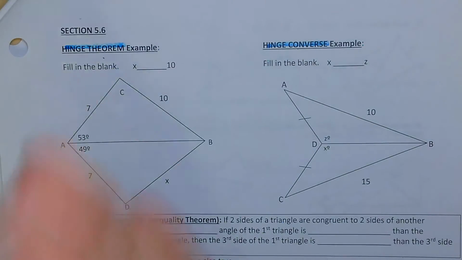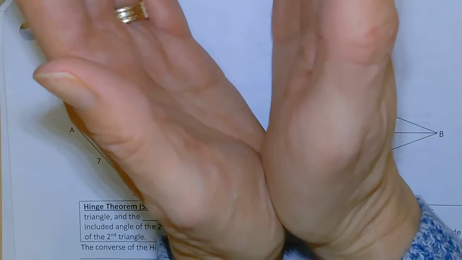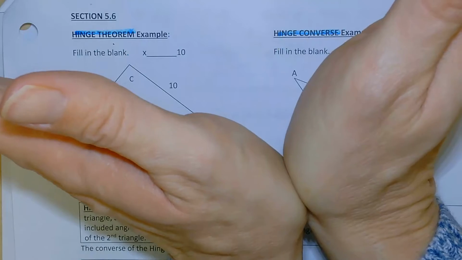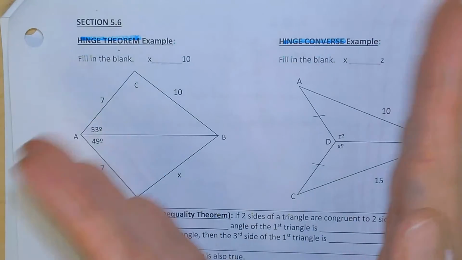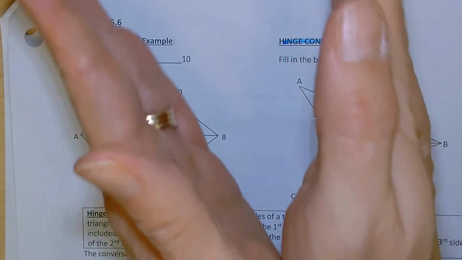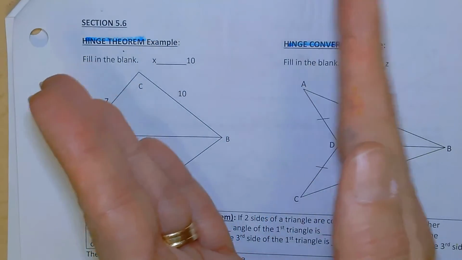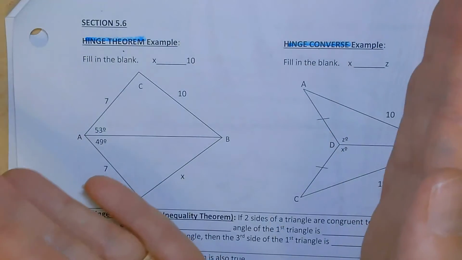So I'm going to put my hands down here and show you the way a hinge works. Take your hands and put them together at your wrists right now, and open the hinge really wide. Do you see that the side across from your hands, or your fingers, is open really wide? If I close the angle further, then the side gets shorter and shorter, and then it gets wider and wider, and longer, and shorter and shorter. So this is the way a hinge works.